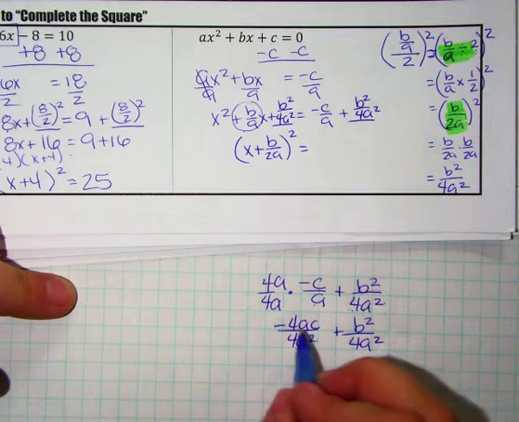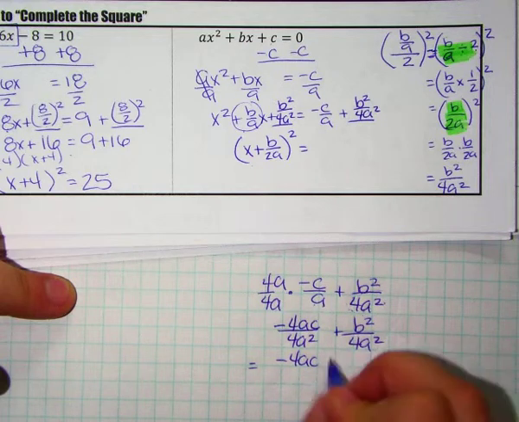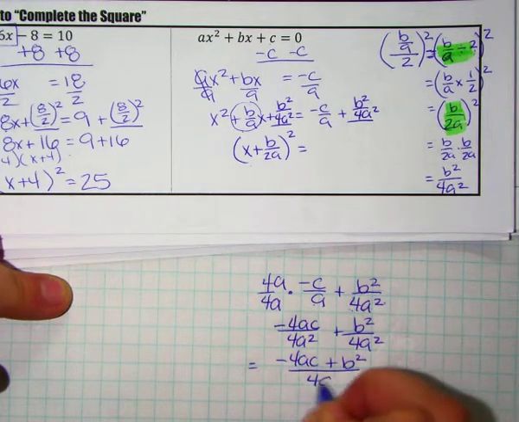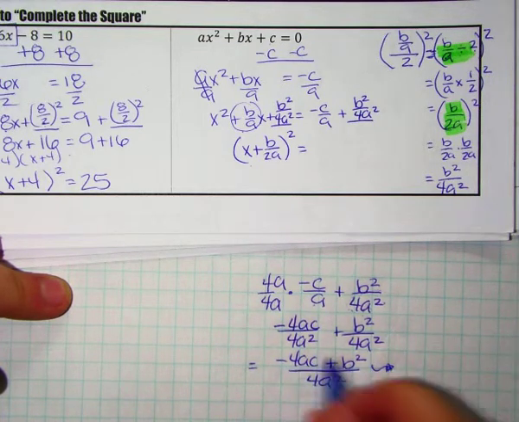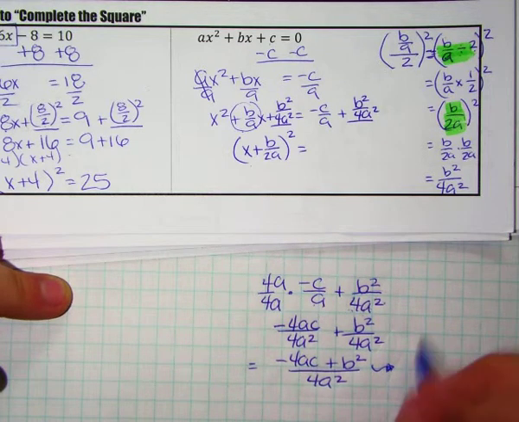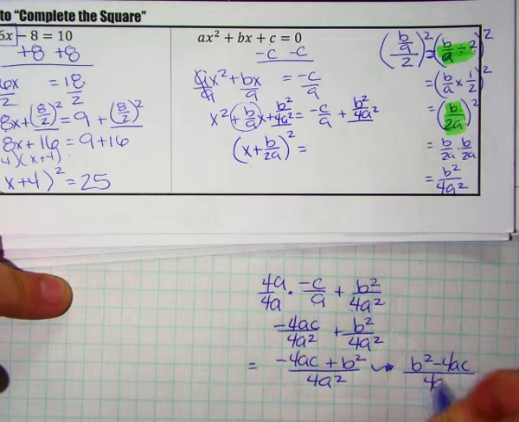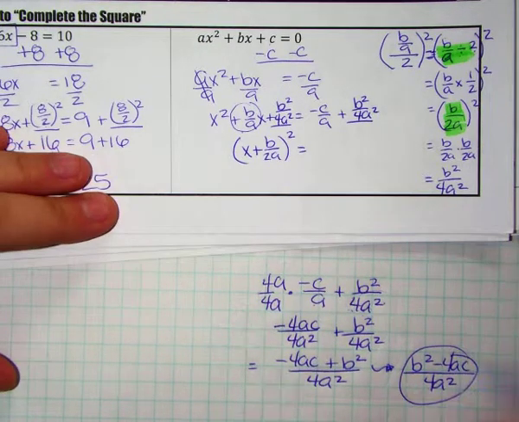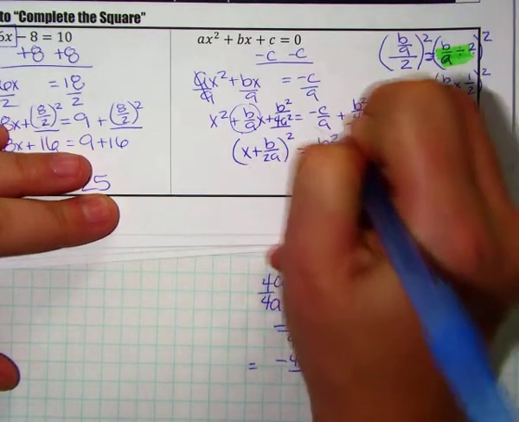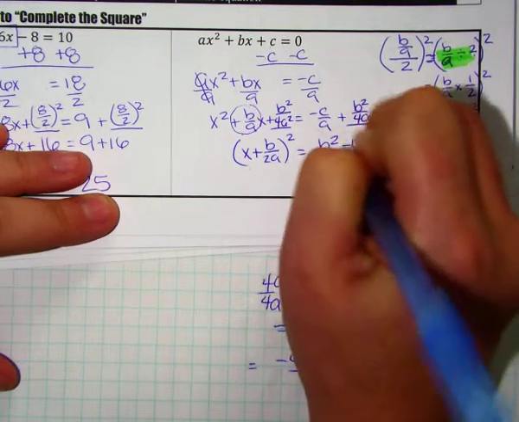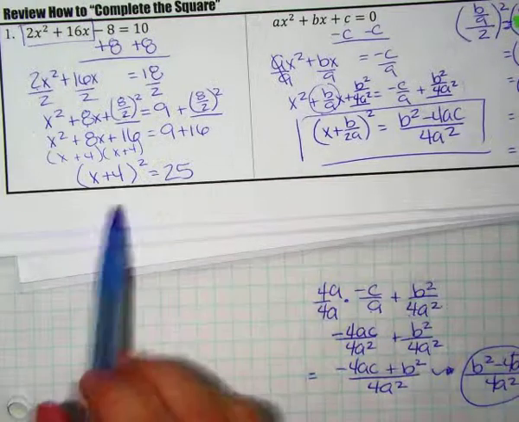Now that they have a common denominator, I can add the numerators, which equals negative 4ac plus b squared divided by 4a squared, except we like to put things in with the highest power first. So I'm just going to flip those around. b squared minus 4ac divided by 4a squared. This is what this simplifies to. So I'll replace that. And this is technically what that is.